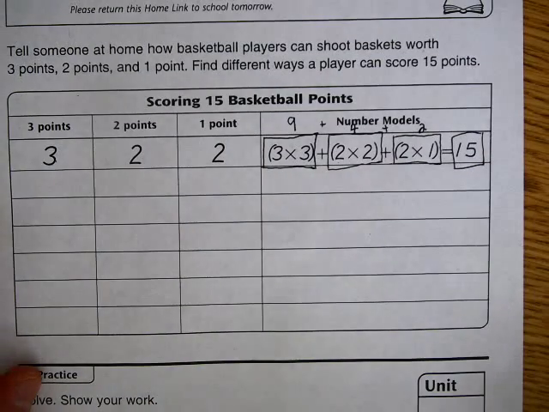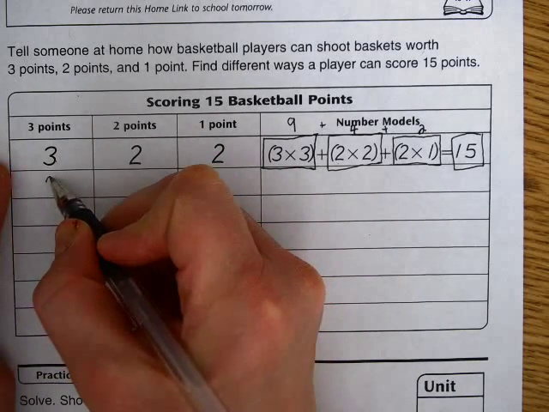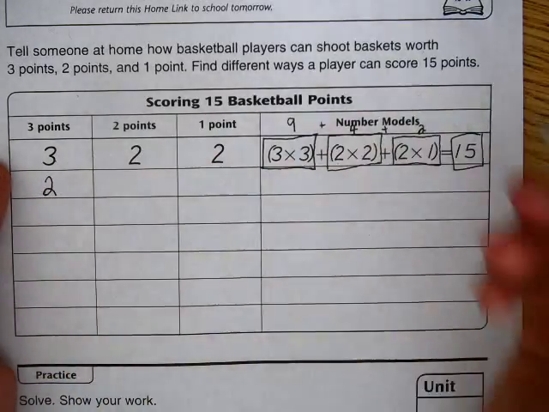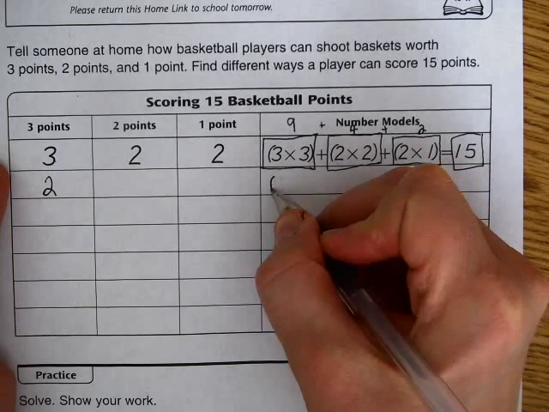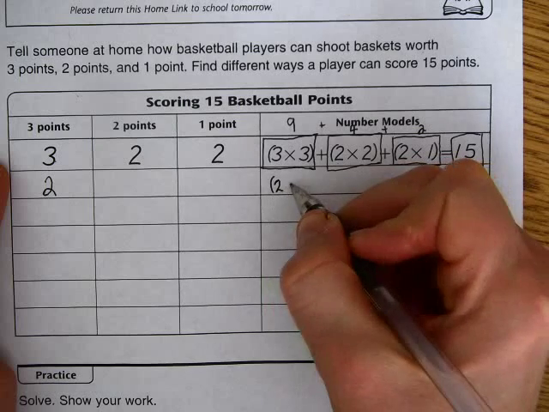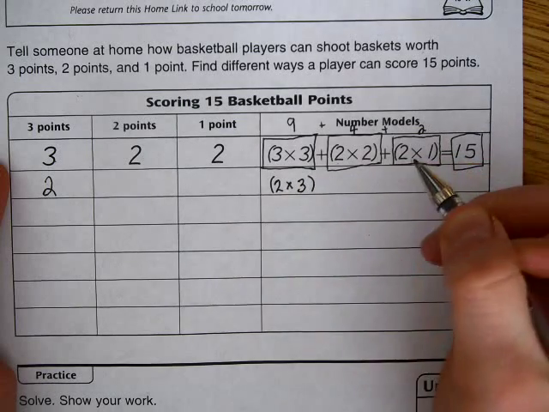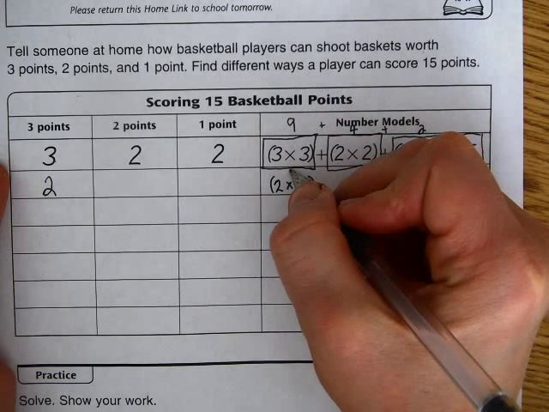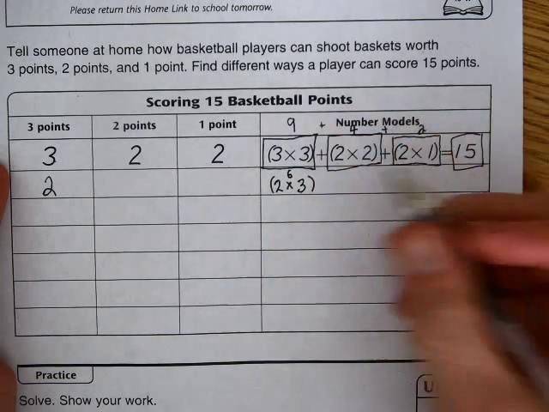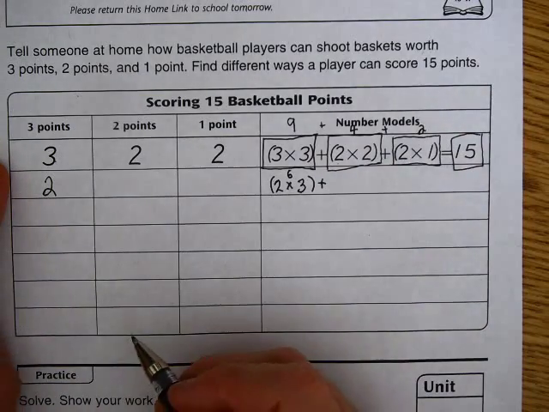So I'm going to give some examples here. Okay, so let's say we had 2 3-pointers. Okay, and I'm going to write the number model as we go. So I'm going to say I had 2 baskets that were worth 3 points each. This kind of helps me keep track if I write it as I go. 2 times 3 is 6. All right, plus, let's see, 6, I need 9 more points.